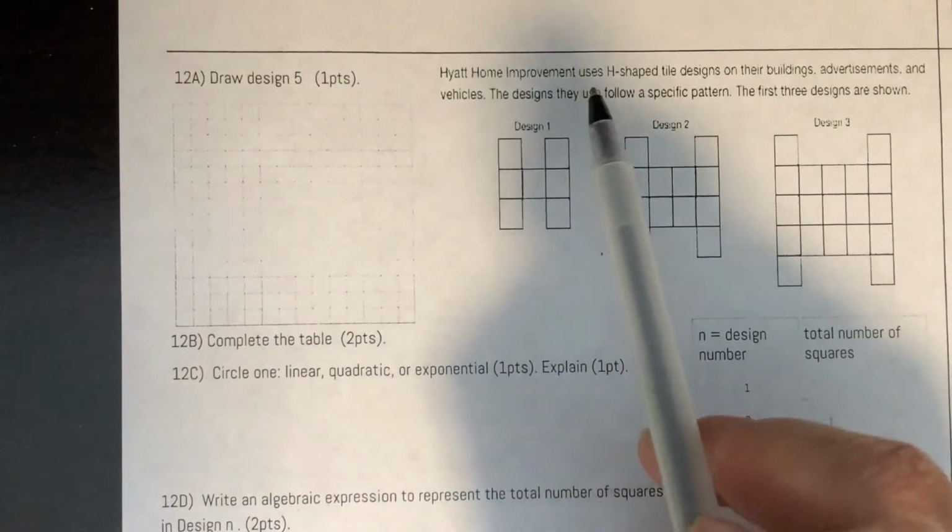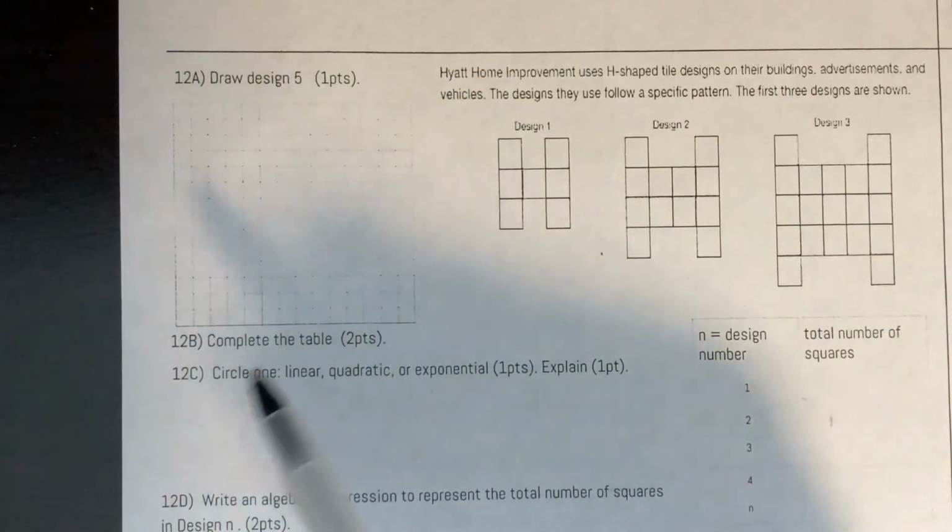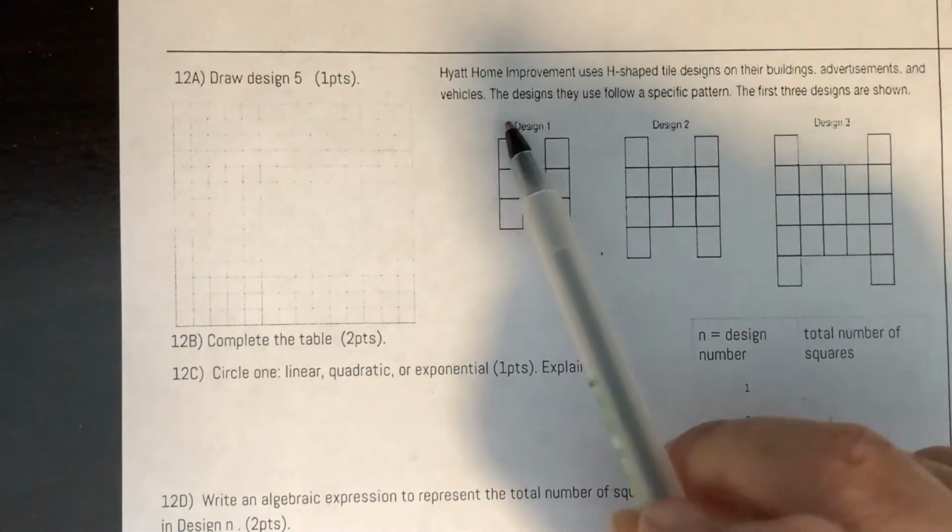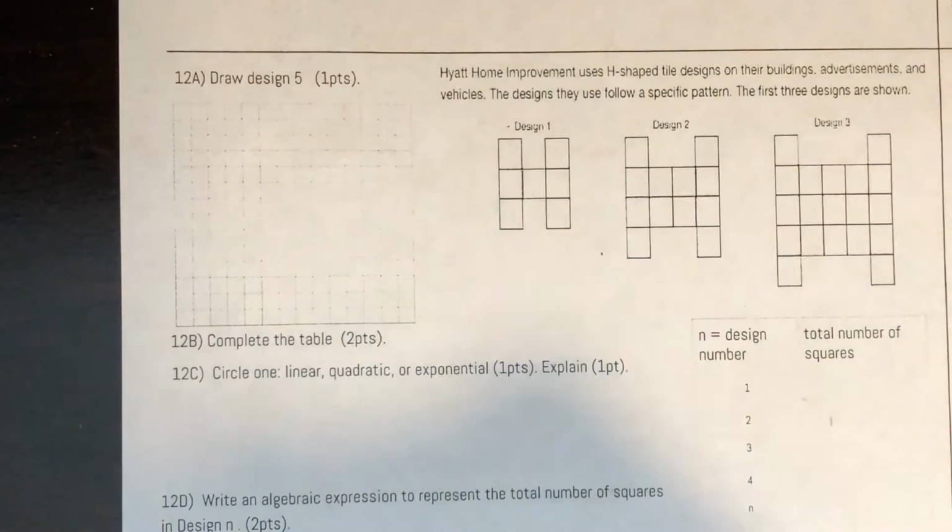Hyatt Home Improvement uses H-shaped tile designs on their buildings, advertisements, and vehicles. The designs they follow are a specific pattern. The first 3 designs are shown.